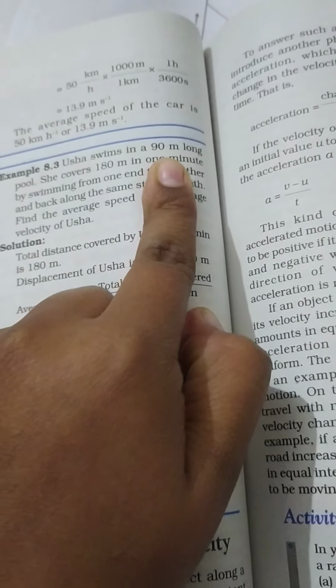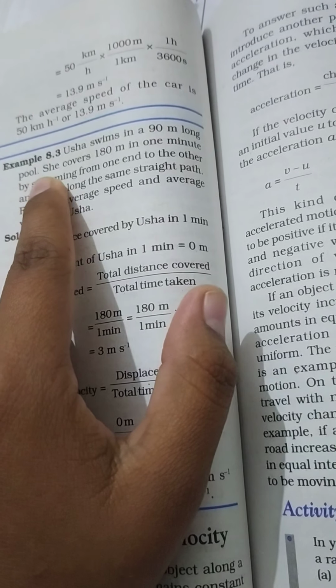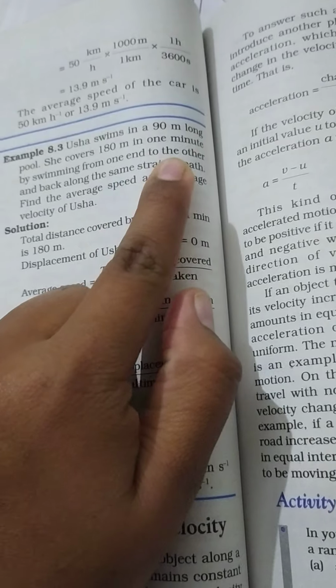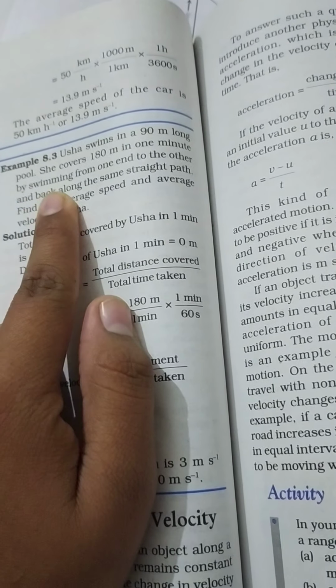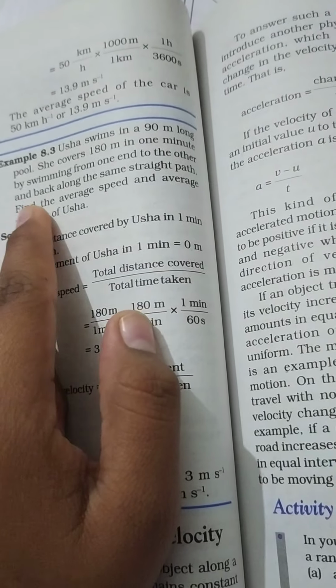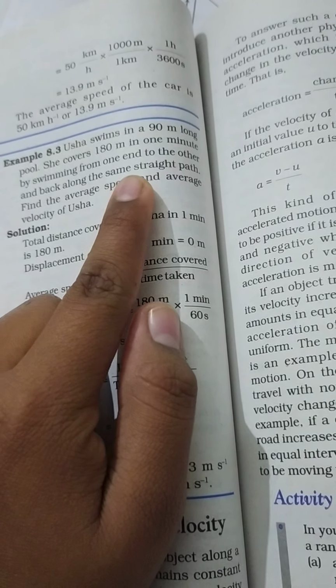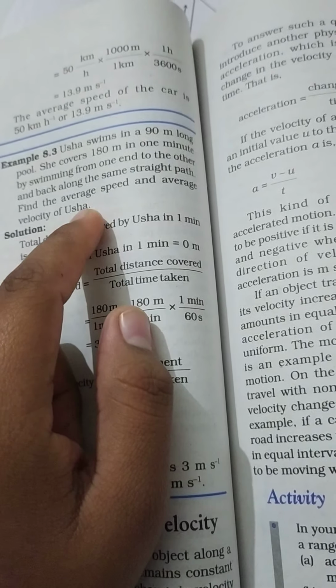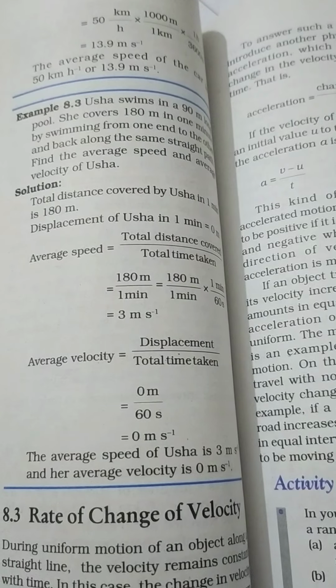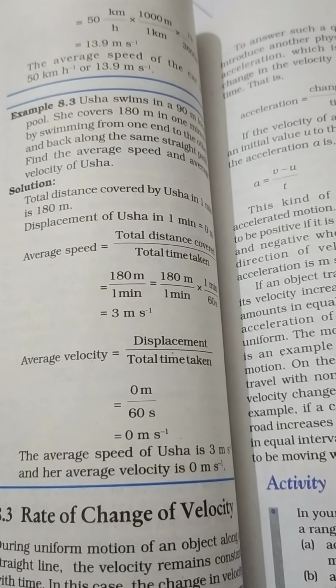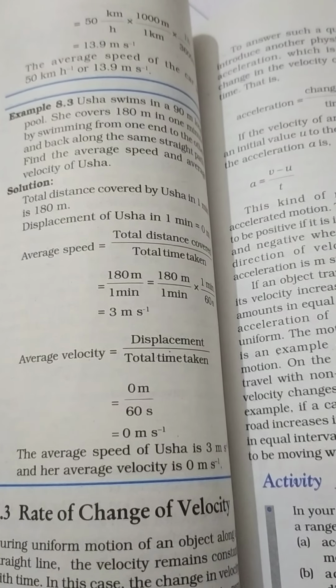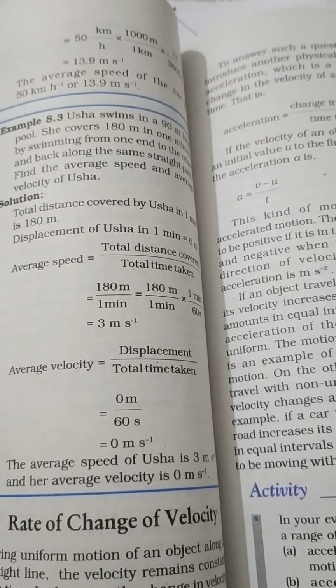Usha swims in a 90 meter long pool. She covered 180 meter in 1 minute by swimming from one end to the other and back along the same straight path. Find the average speed and average velocity of Usha. The solution is already given, but for explanation we will tell you.